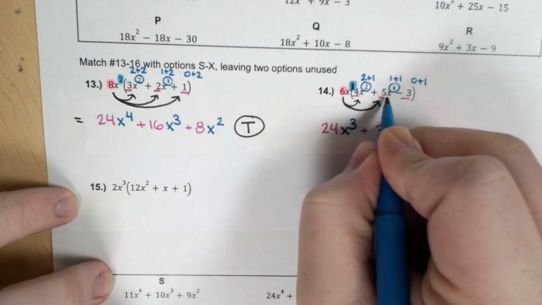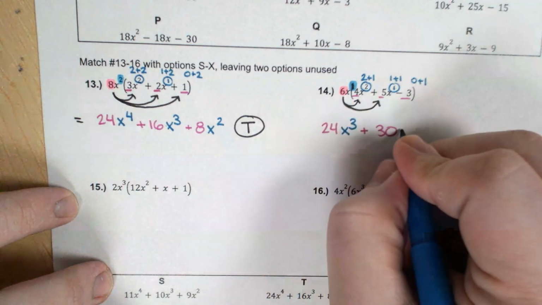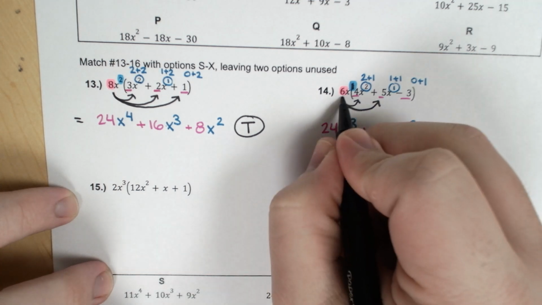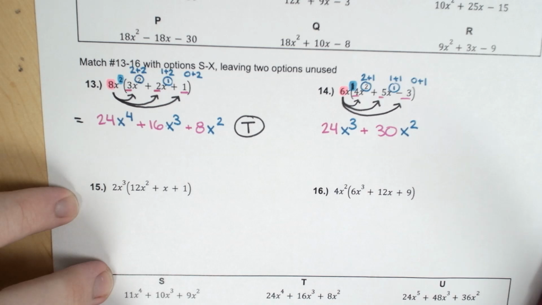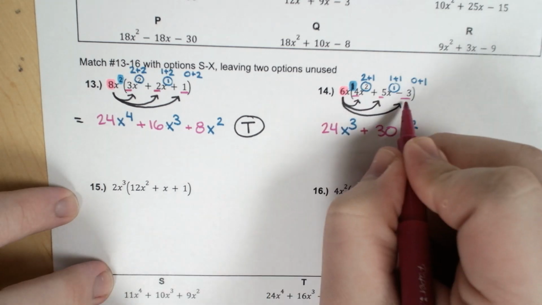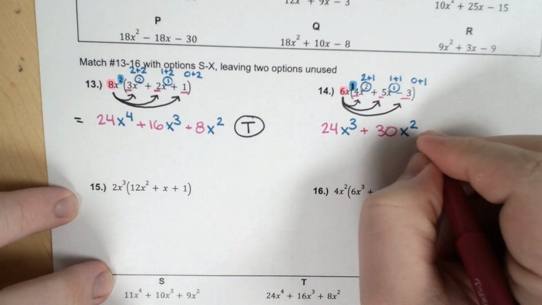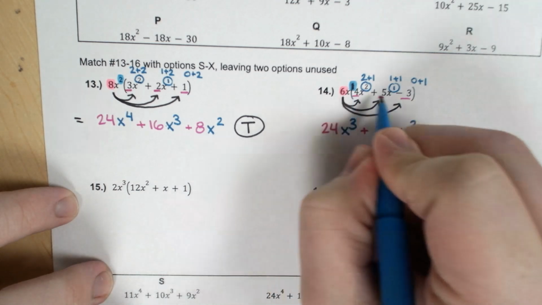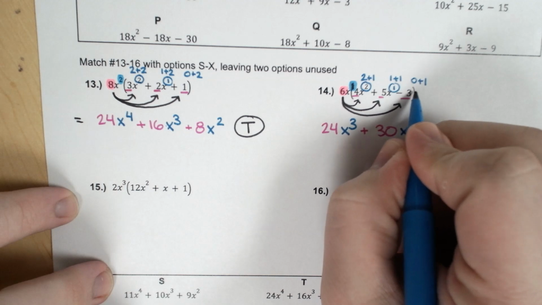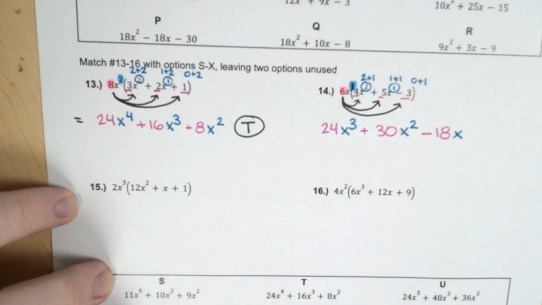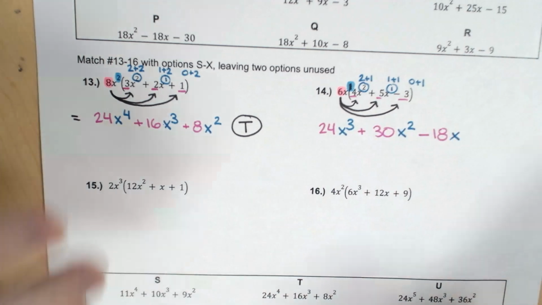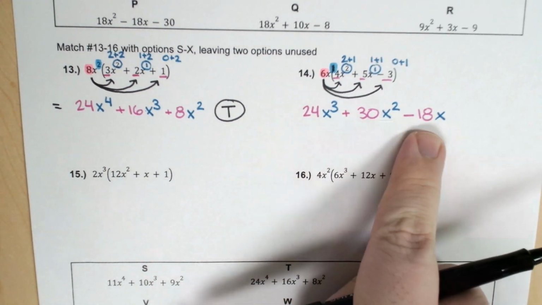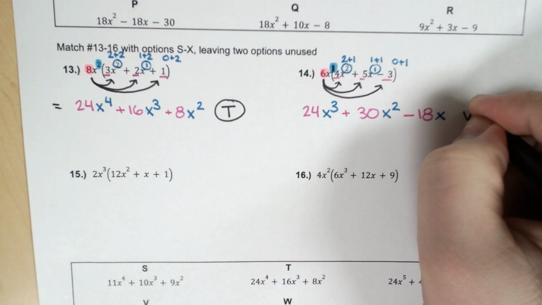X to the first times x to the first, add those ones to get x to the second. Finally, 6x times negative 3. 6 times negative 3 is negative 18. X to the first doesn't have any other x's to add their exponents with, so you just call it x to the first power, or just x. So 24x cubed plus 30x squared minus 18x, that is option V.